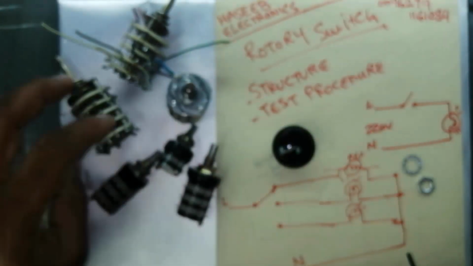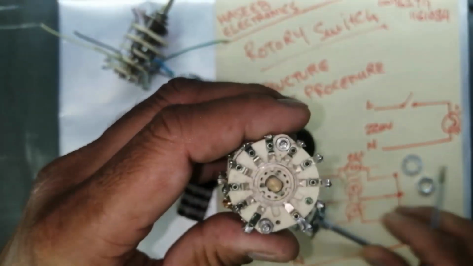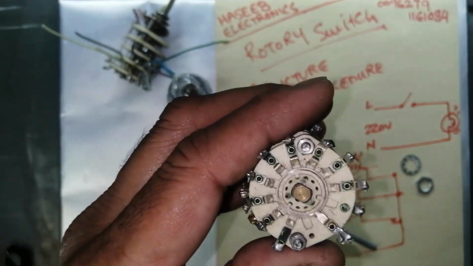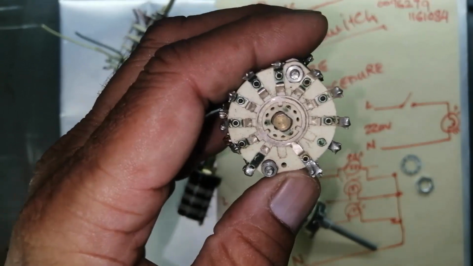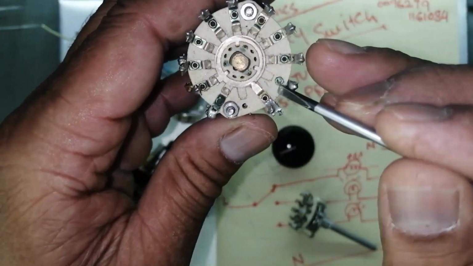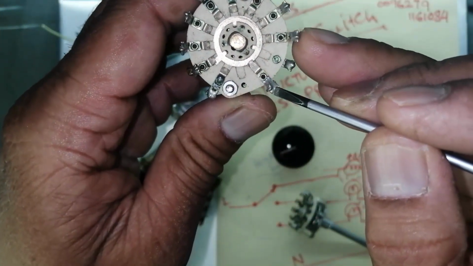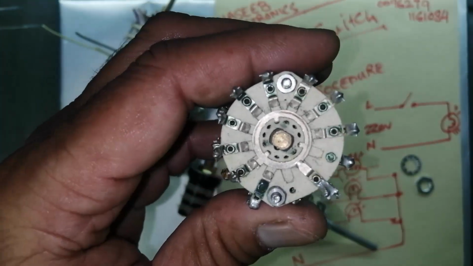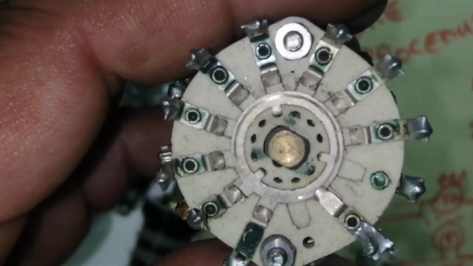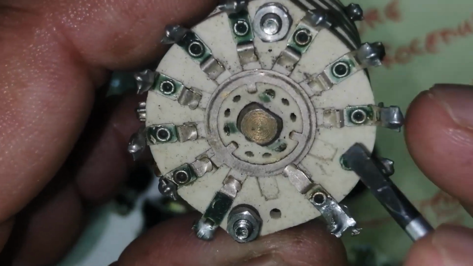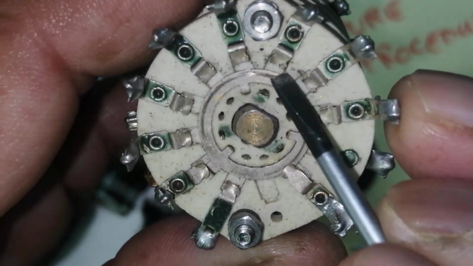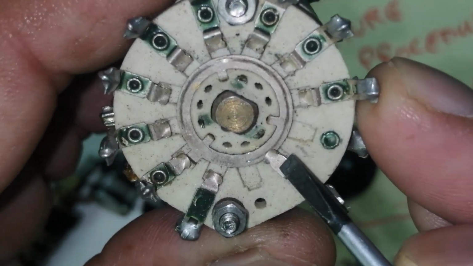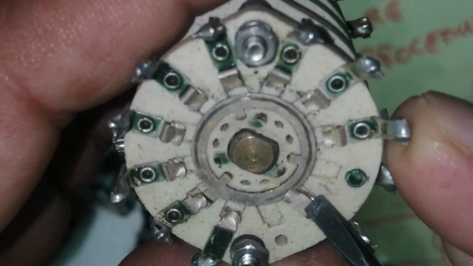I will demonstrate, I will show you another. Yes, here we can see very clearly and we can understand the function of the rotary switch. If I look at this line, these are the switch combinations. All these switches are short in length. Only one is long.